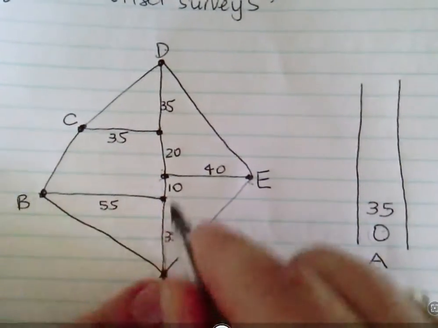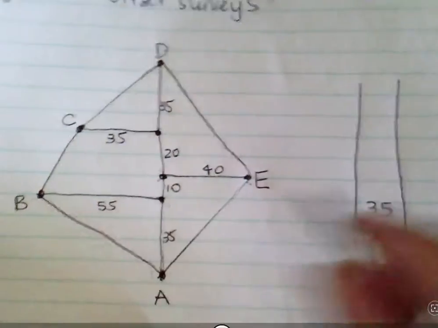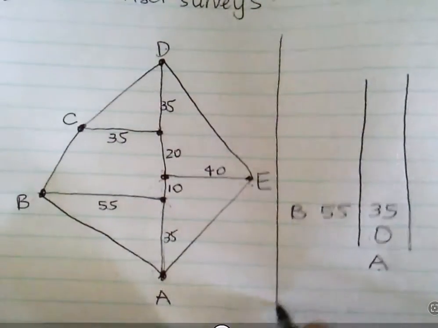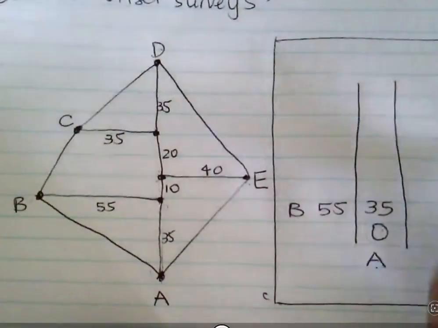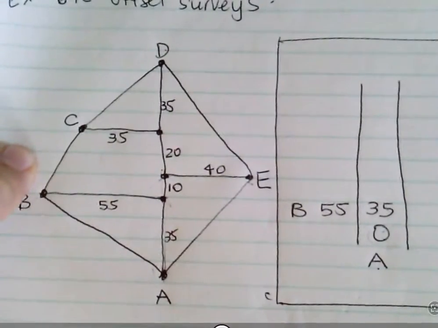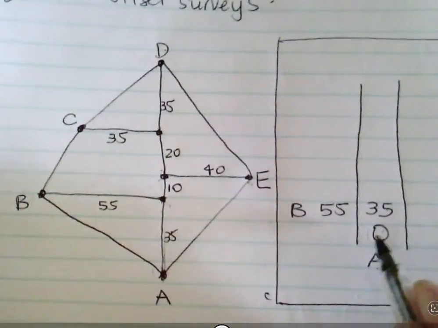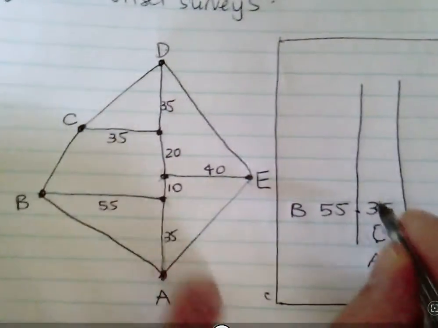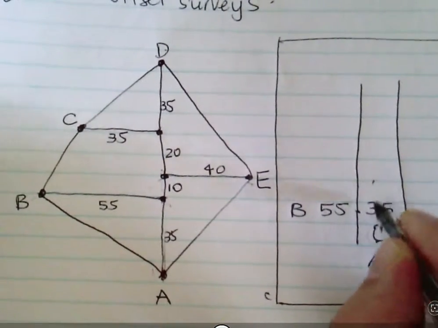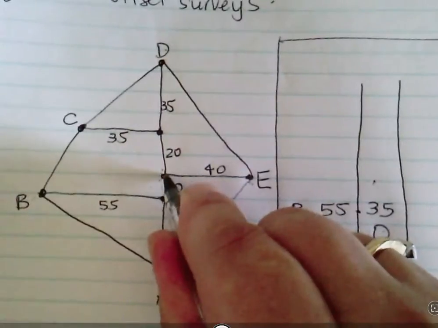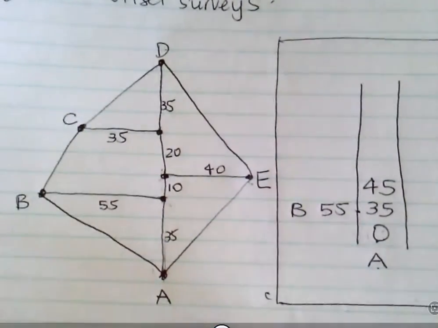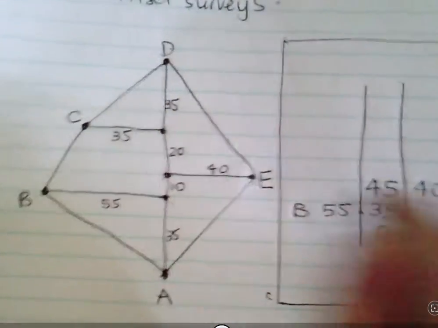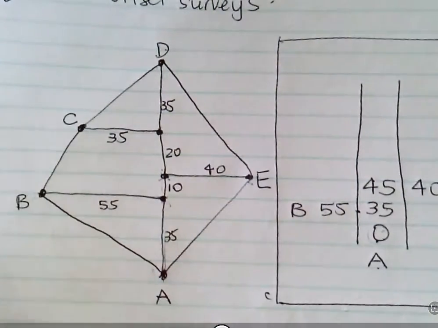I walk 35 metres, but when I've walked up to here, I look to the left, and 55 metres to the left is point B. This is what he draws in his notebook. This is his page. He doesn't draw that; he draws that when he gets back to the office. But on the field, he draws this, starting at point A, 0. Walk 35 metres, to the left, 55 metres, I see point B. I walk another 10 metres. So, how far have I walked so far? Up to here. So he puts 45. Get it? And then he looks to the right this time, and 40 metres over to the right, he can see point E in his field.